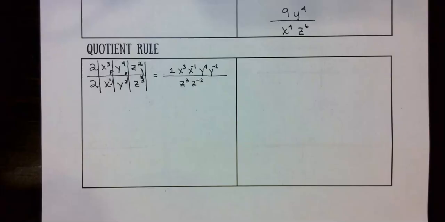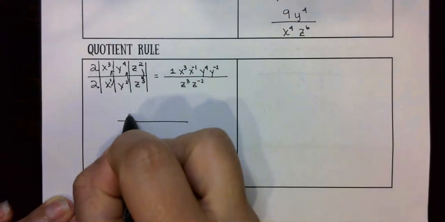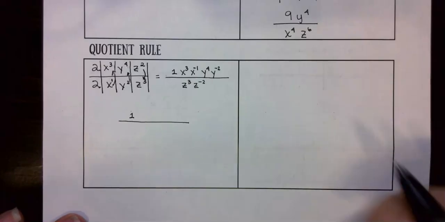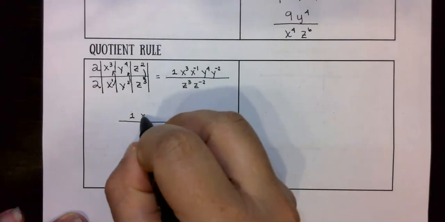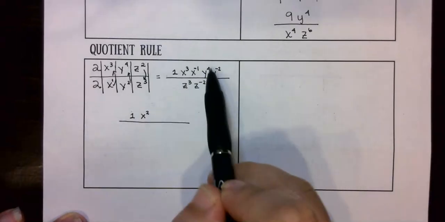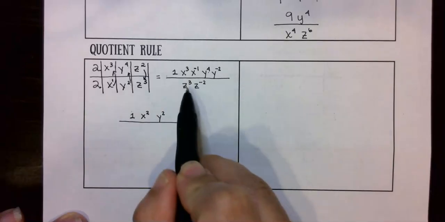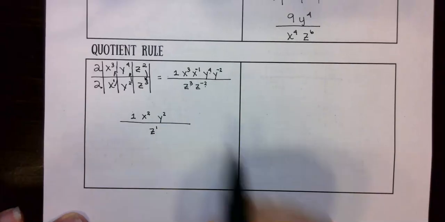Now, once you do this, it is time for us to do what we did for the product rule. Combine your exponents. So we're going to draw a new fraction here. You can keep the 1. The 1 is actually not necessary anymore, but I'm just going to leave it there. If I'm going to put my x's together, I'm going to say 3 minus 1, which gives me 2. We're going to say 4 minus 2, which gives us 2. And down here we have 3 minus 2, which gives us 1.